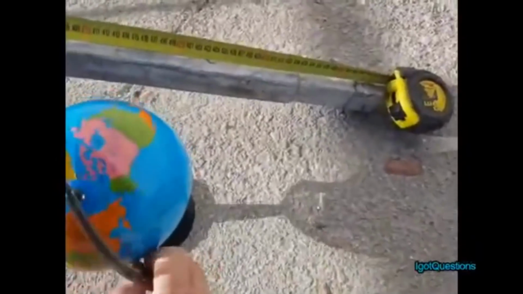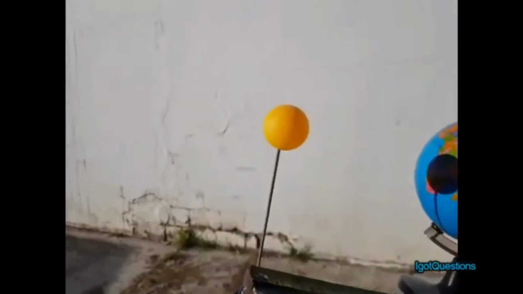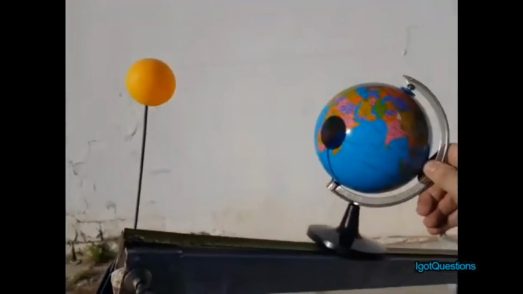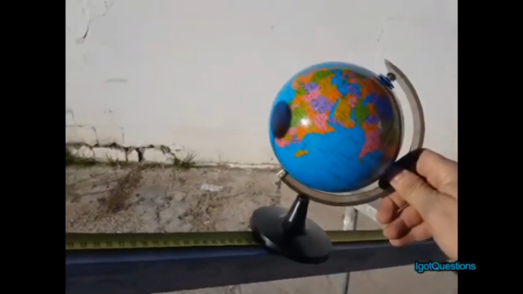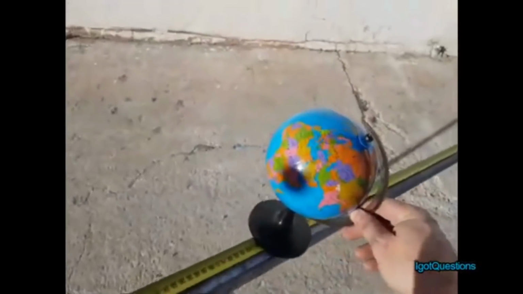You see he's got a piece of Unistrut there with a tape measure mounted on the top of it. He's got a little globe, and there he's got his simulated moon, and there now you see the shadow of the moon up close. Okay, the shadow's roughly the same size as the little orange ball. But watch as he pulls this globe further and further away to a point that's ultimately going to simulate the distance the moon is from the earth.